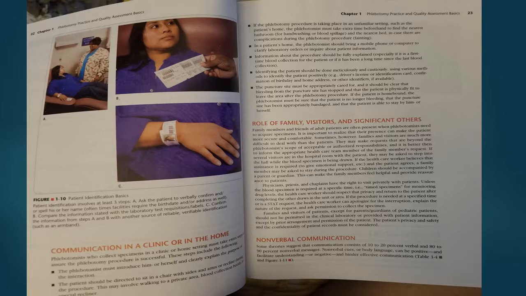If several visitors are in the hospital room with the patient, they may be asked to step into the hall while the blood specimens are being drawn. If the healthcare worker believes that assistance is required to give emotional support and the patient agrees, a family member may be asked to stay during the procedure. Children should be accompanied by a parent or a guardian. This can make the family members feel helpful and provide reassurance to patients.